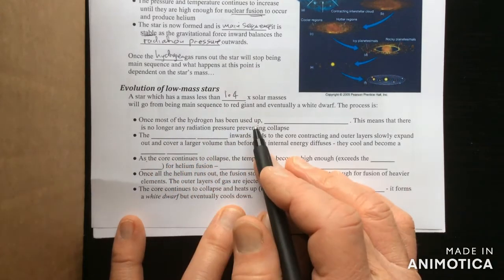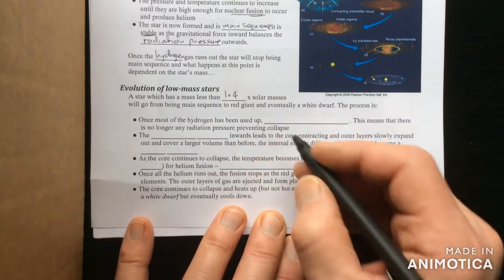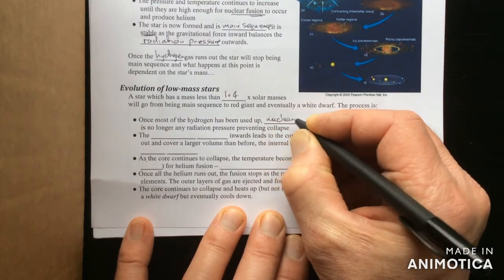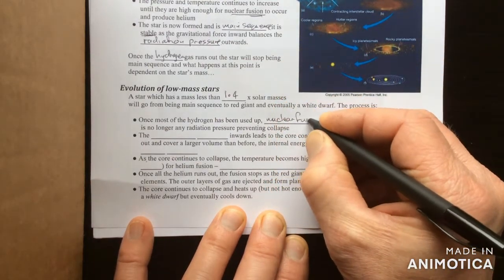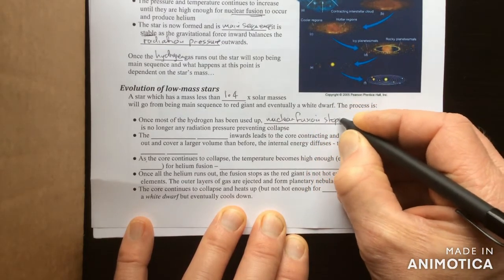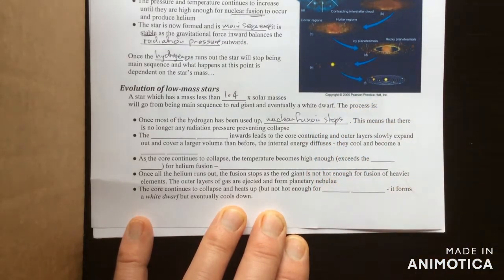So once the hydrogen has been used up, okay, the nuclear fusion process that we've got going on, I should say, nuclear fusion stops. Okay, it's fairly quick once you start running out, but it may still have some hydrogen in, but it's just too far apart to actually collide with each other to form more.